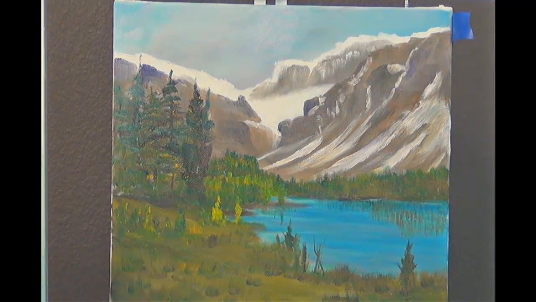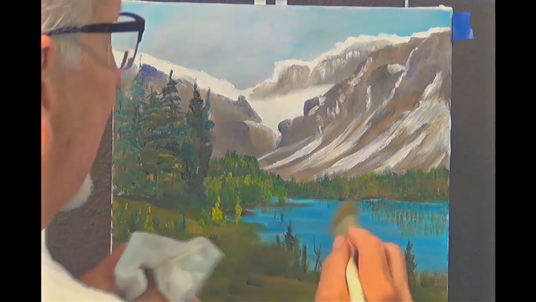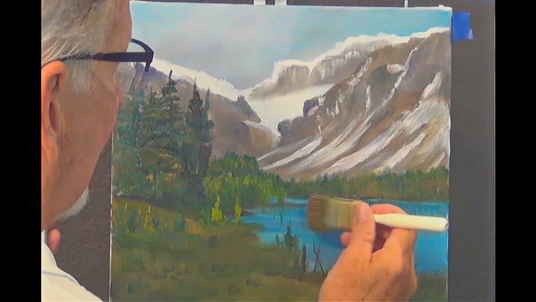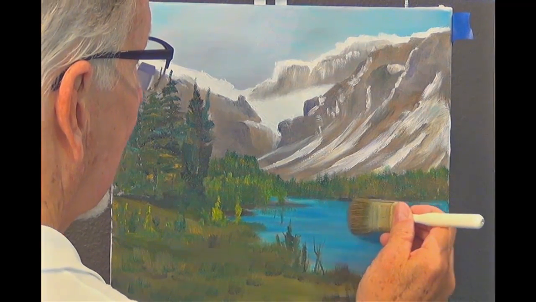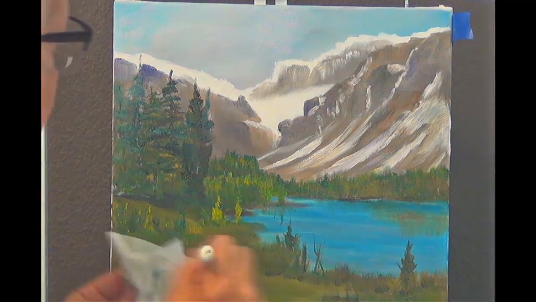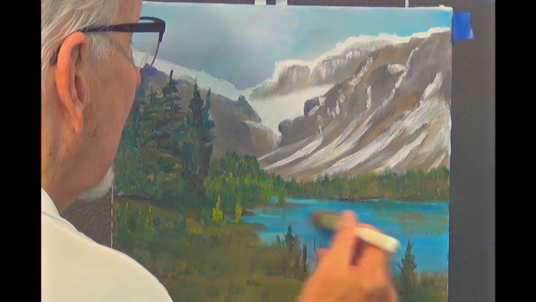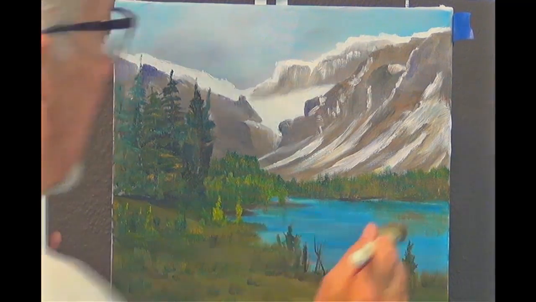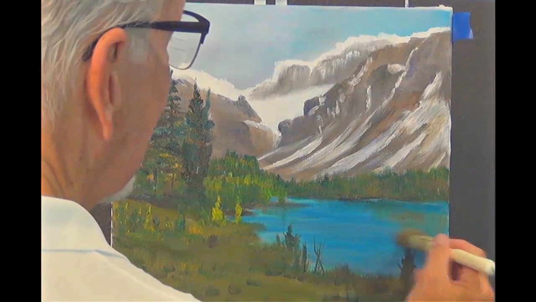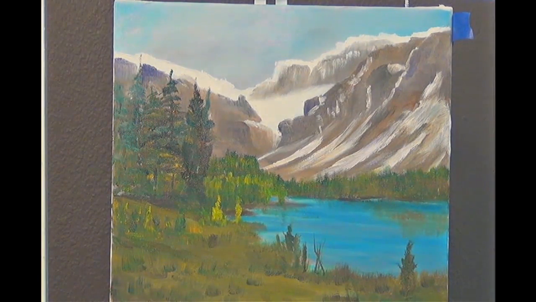our trusty one-inch blender brush that I have cleaned out, we take it and we just take one swoop like that, wipe the brush out, come back over here and take one little mark like that, and all of a sudden you have some reflections that help tell a little more of that story that that's water.